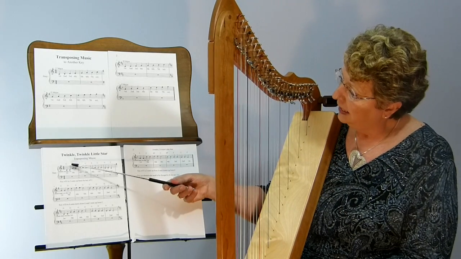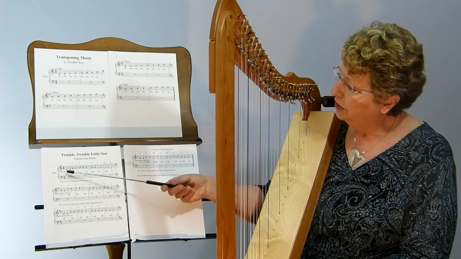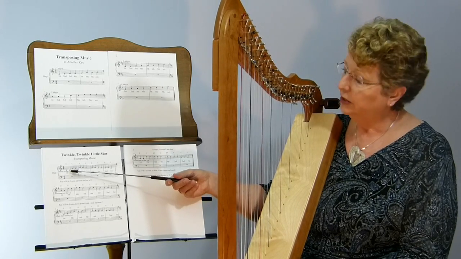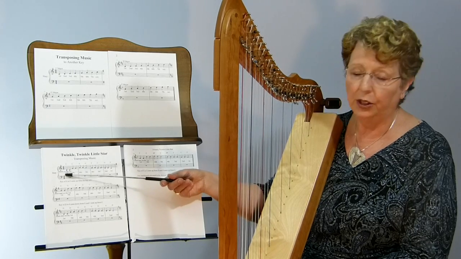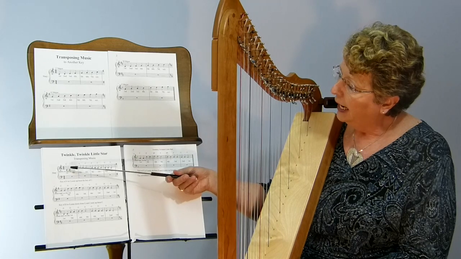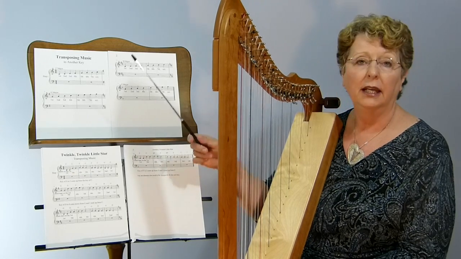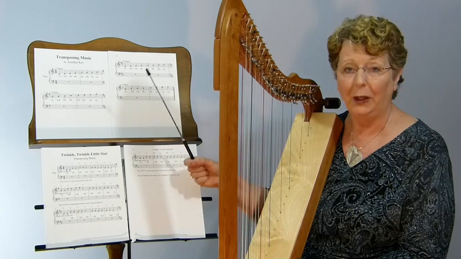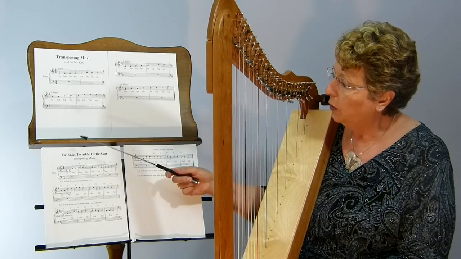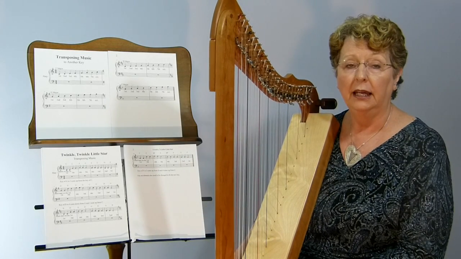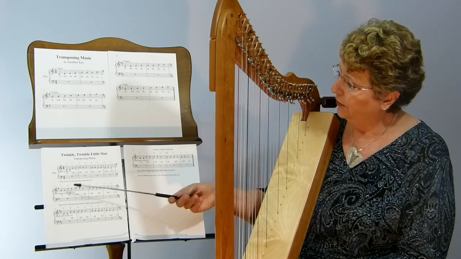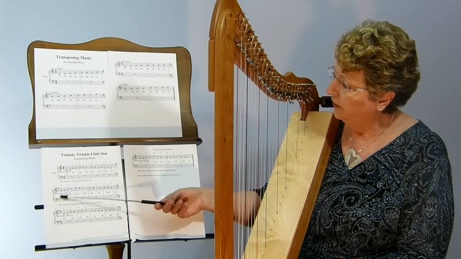Okay, as we see, it starts on the first degree in the key of C. It starts right on C. So that is the very important note right there. You need to take the note that it starts on and use that same note, that same degree, in another key. So if we're changing it to the key of G, we're going to start on the first degree in the key of G, which is G. That is the first degree. So it's going to start on the first degree.